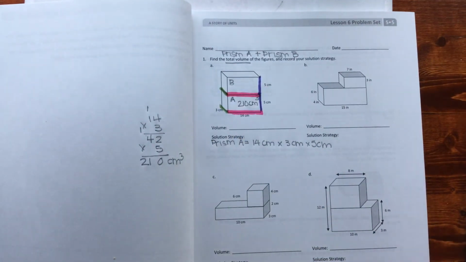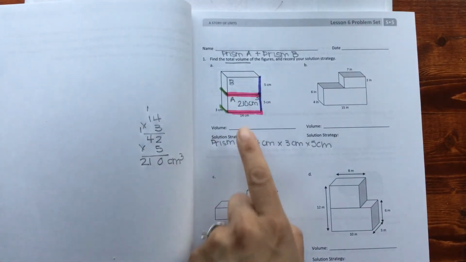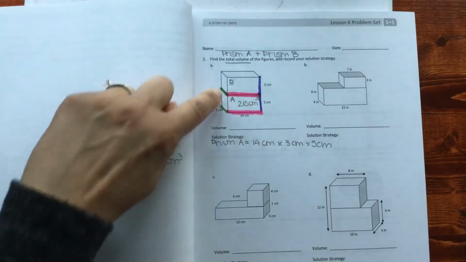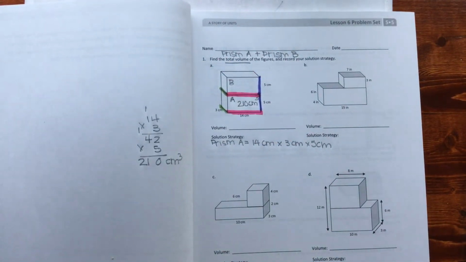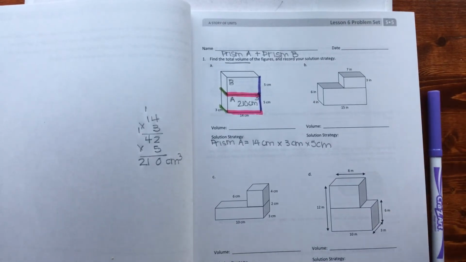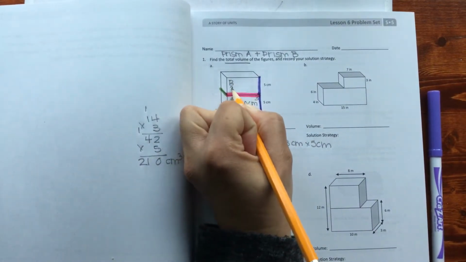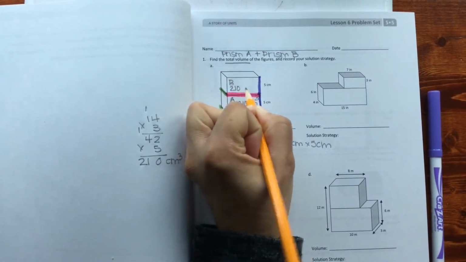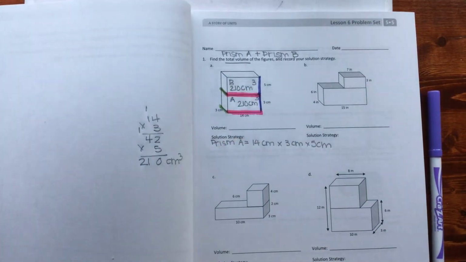So to find the volume of prism B, I could again do 14 centimeters times 3 centimeters times 5 centimeters. But since I just did that work and I see that prism B is exactly the same as prism A, I know that this is also going to be 210 centimeters cubed.